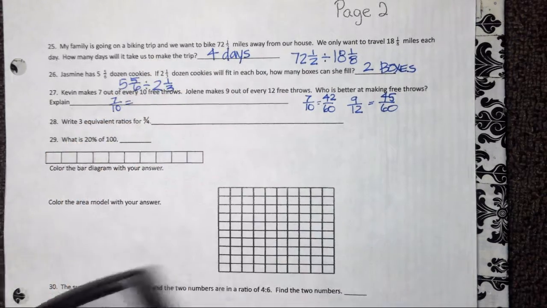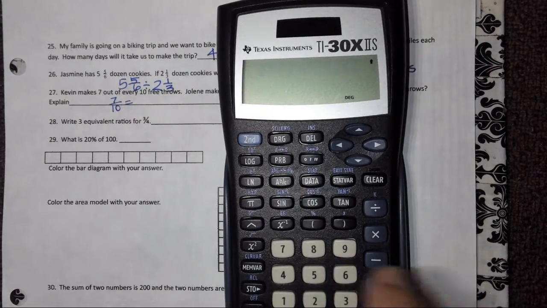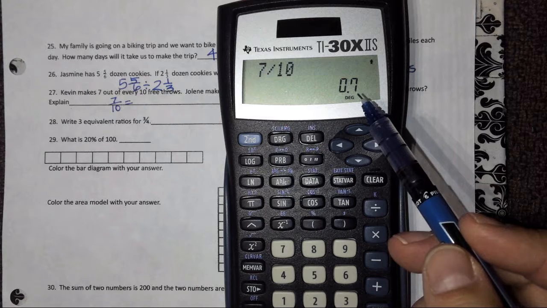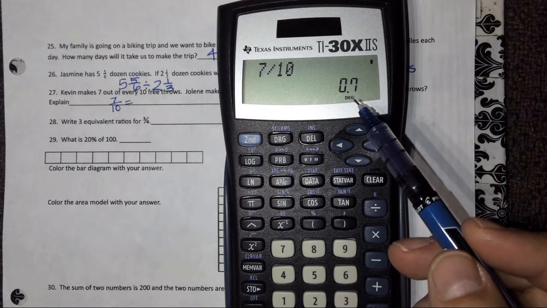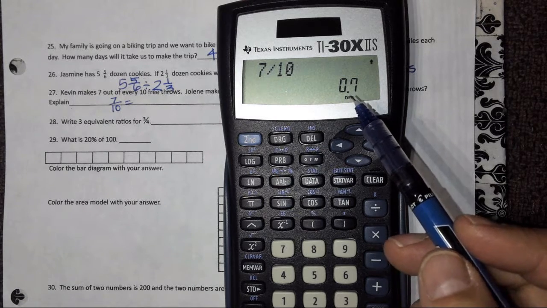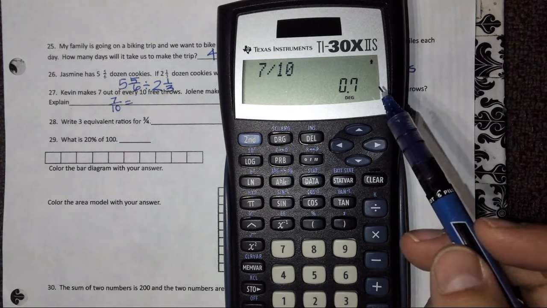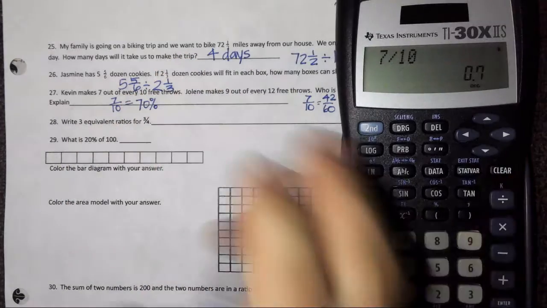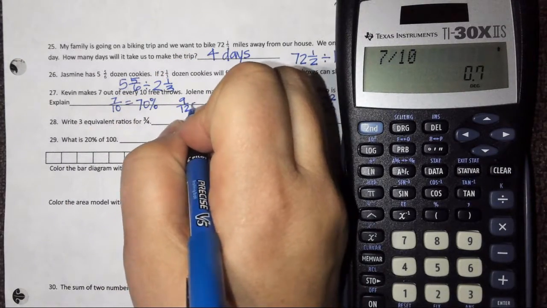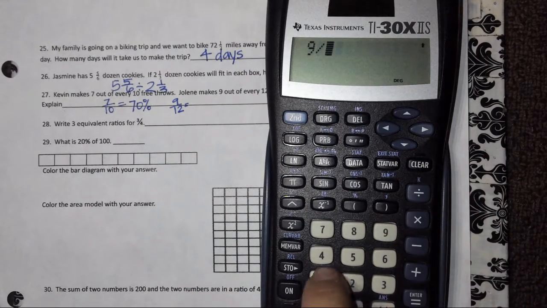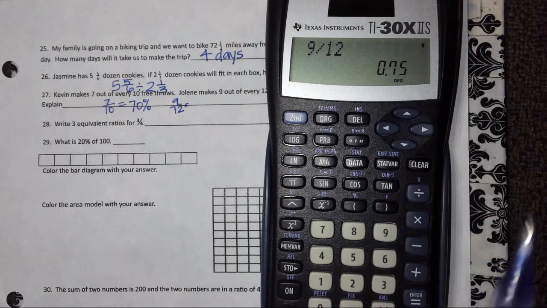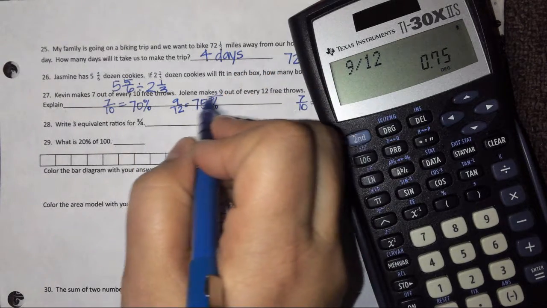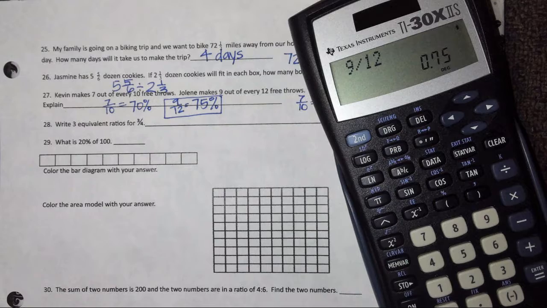Okay? Another way we can do this, if we have 7 out of 10, we can divide that and make it into a percentage. 7 divided by 10, that gives me 0.7. How do I change a decimal to a percent? You move it 2 times to the right. Right. So move it twice to the right. So what percentage? 70%. Now I can do 9 out of 12. And again, divide 9 divided by 12. What percentage is that? 75. Okay? So again, Jolene has the better free throw average.